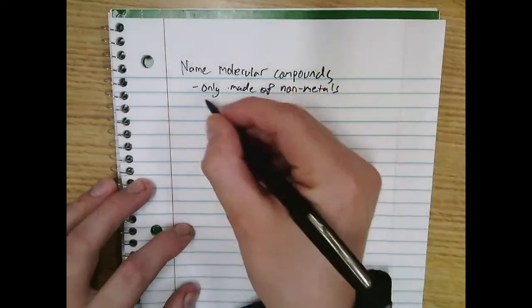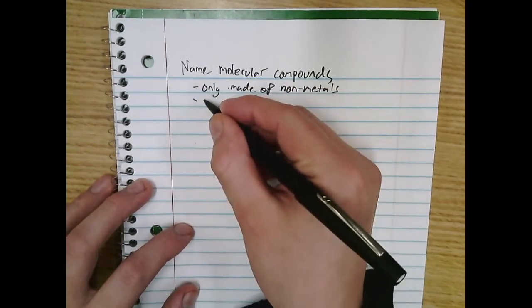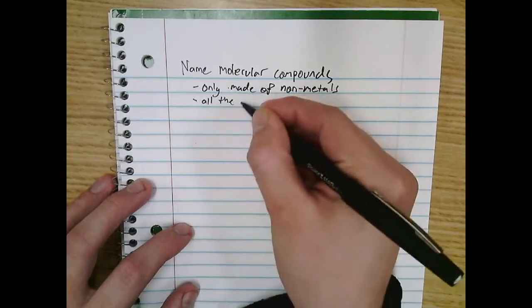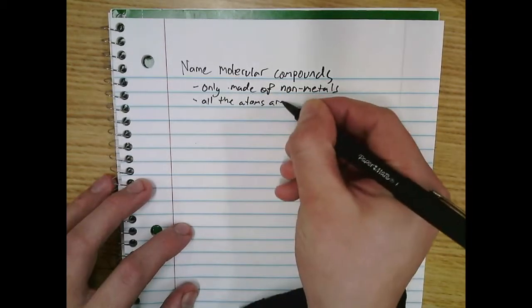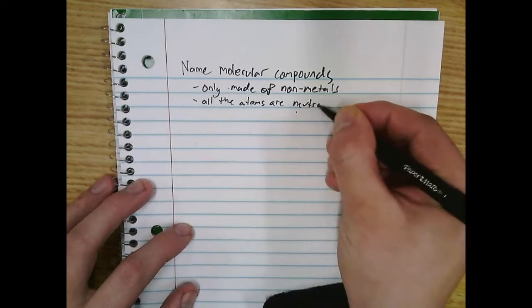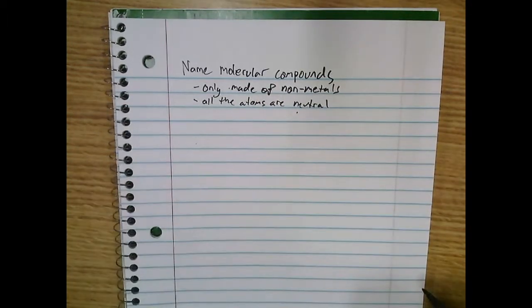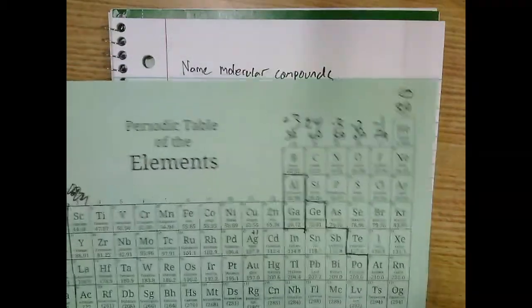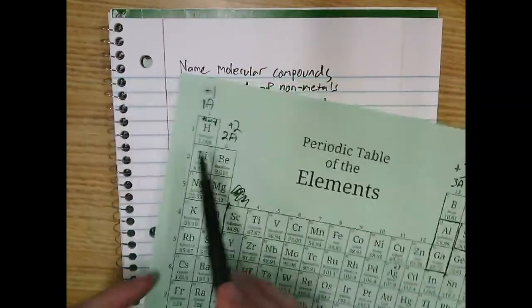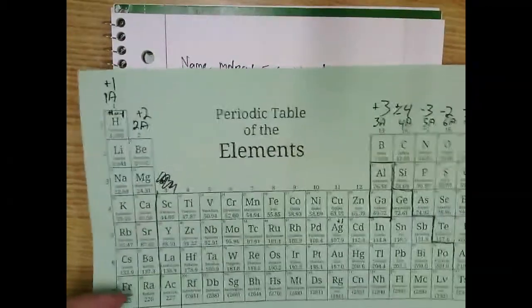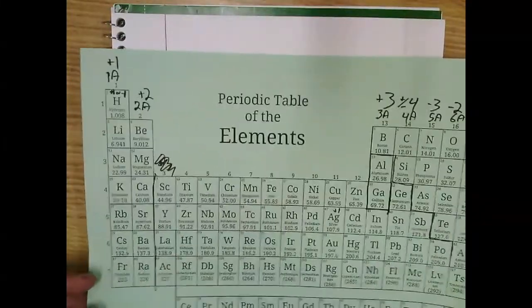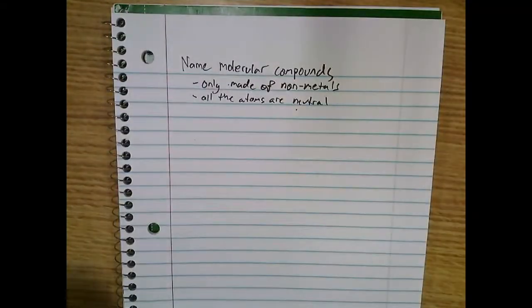What's cool about that is because they're only made out of nonmetals, all the atoms are neutral. So we are not worrying at all about charges. All these charges that we have written on our periodic table right now, that's just for ionic compounds. That's the only time it's going to take on those charges. For us, all the nonmetals are neutral. So we're not really going to worry right now about what is actually holding them together. Okay, so here's how you name them.